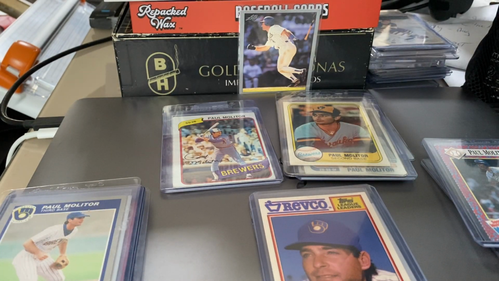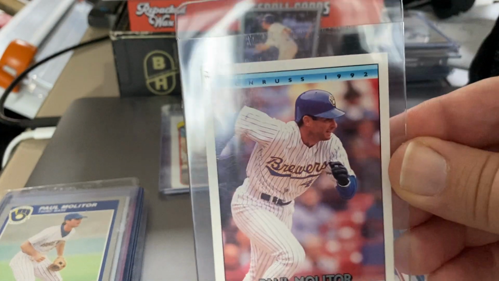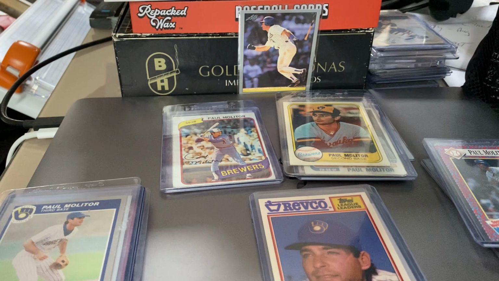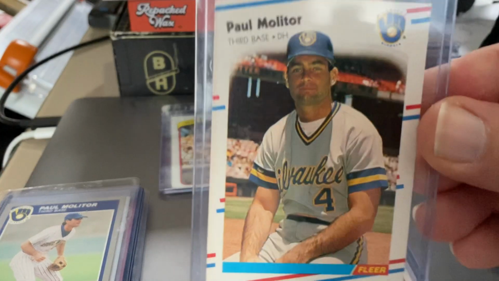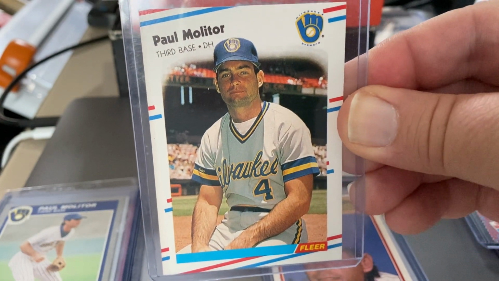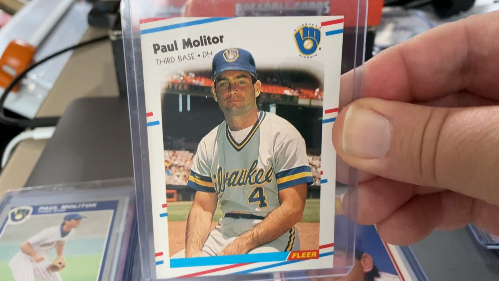And you have a DH-3B and a 3B/DH. Well, how about a third base .DH from Mr. Molitor.